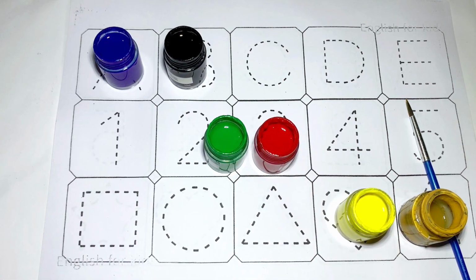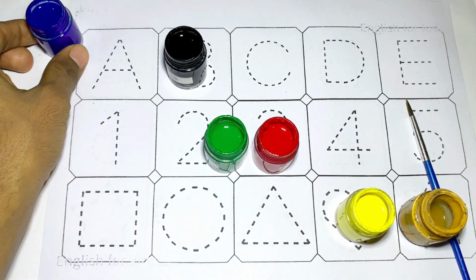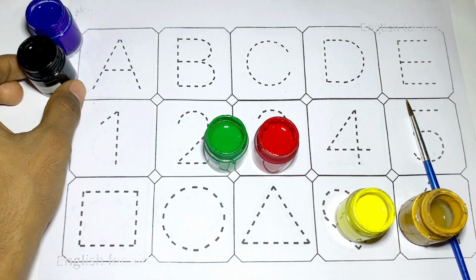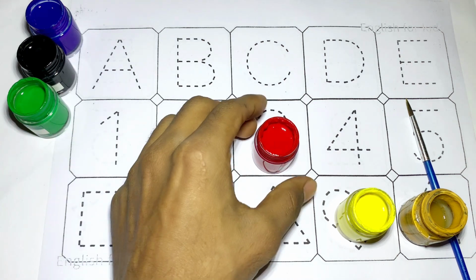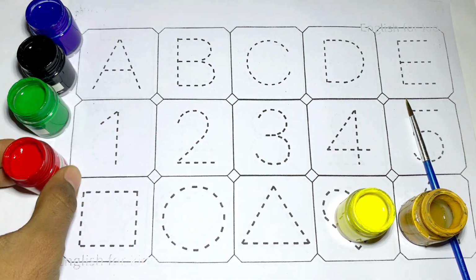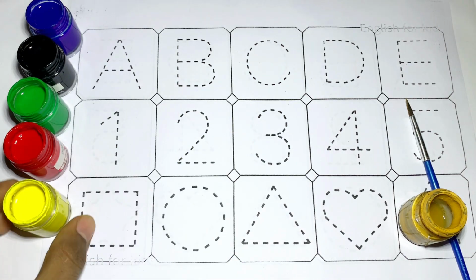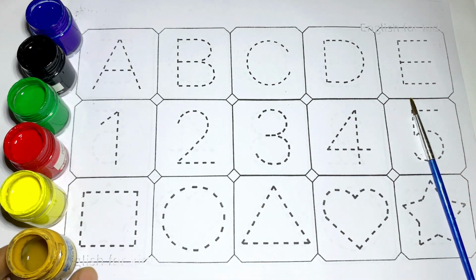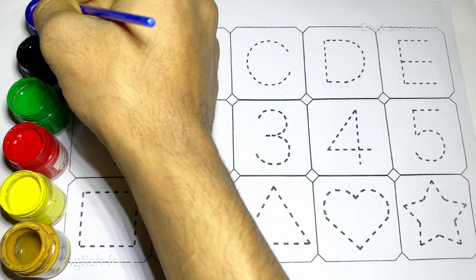Today learn alphabets, numbers and shapes. Its colors name: blue color, black color, green color, red color, yellow color. Kids now coloring alphabets, numbers and shapes.